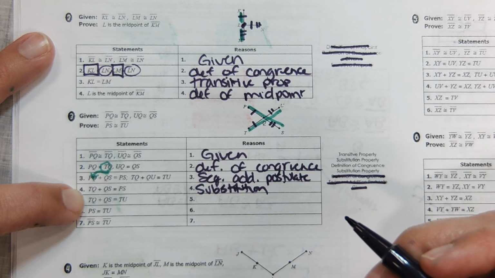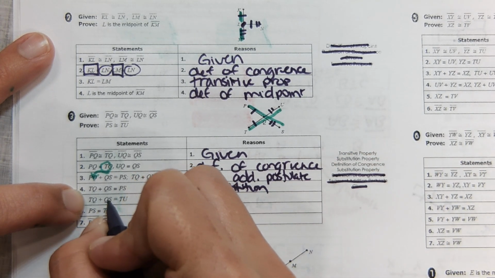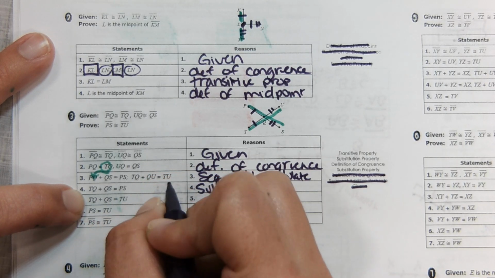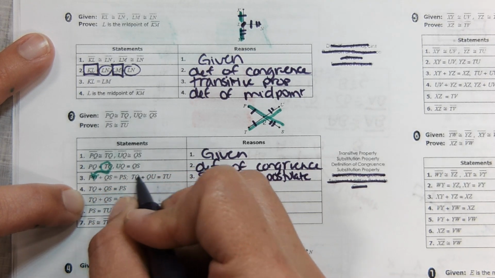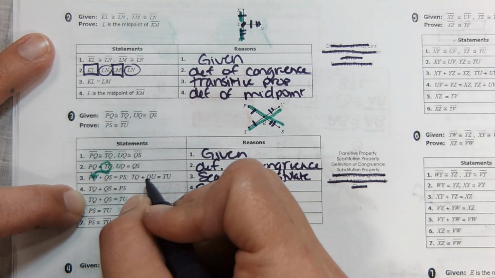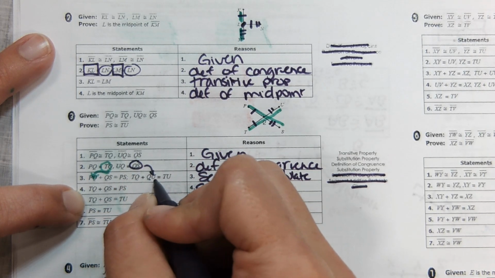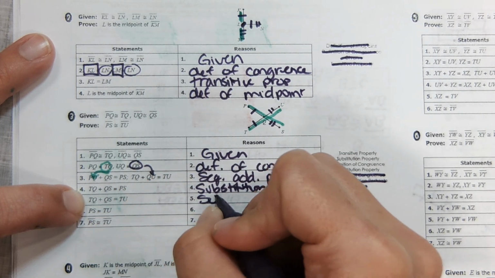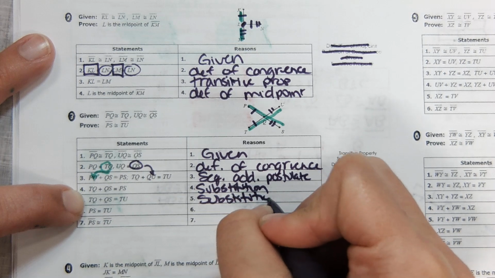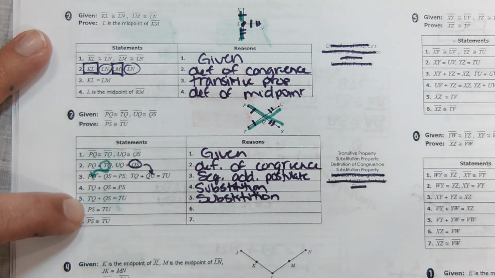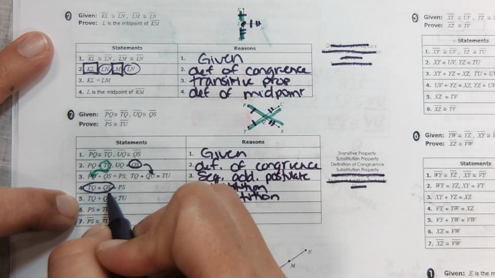Then next, here, TQ plus QS is TU. Okay, so if QU equal to QS, and then they just take this and they plug it, they replace this. So substitution again. And then you have matching parts right here, these match.